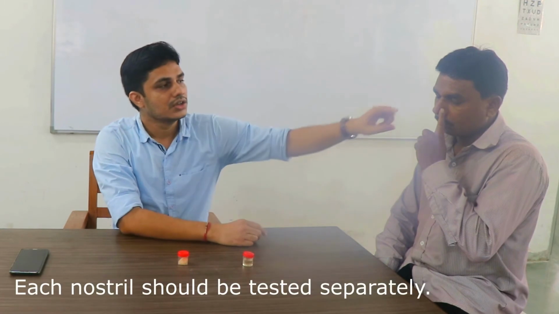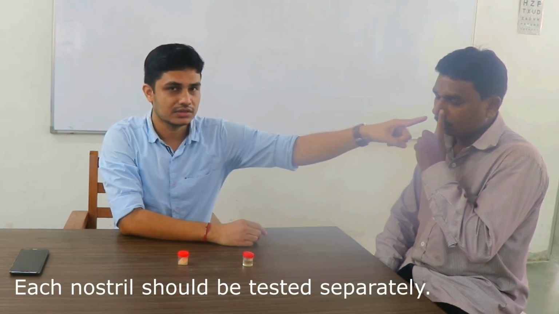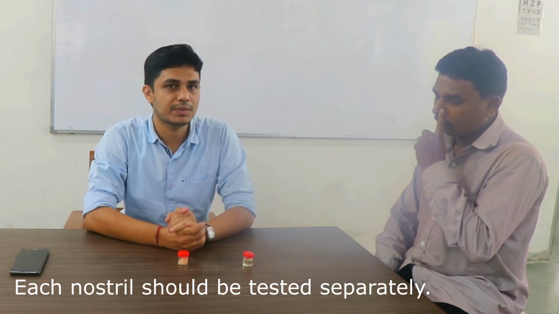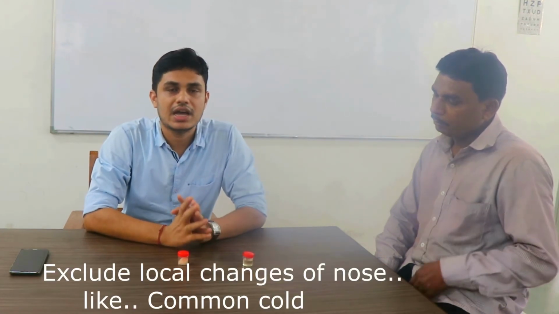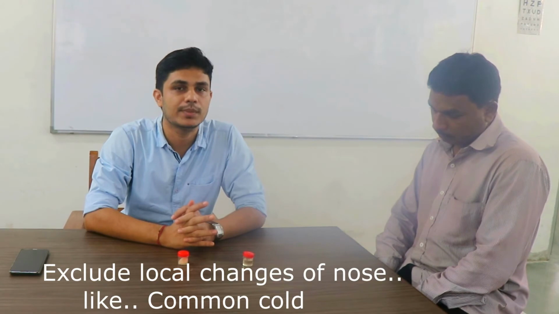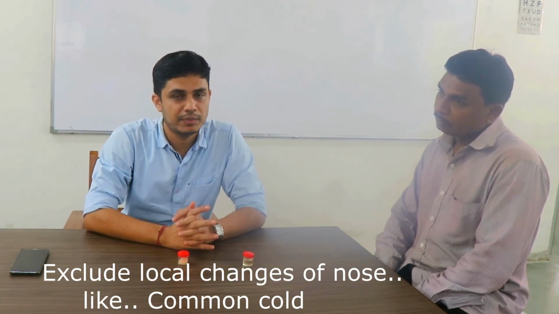Second precaution, suppose we are examining the right nostril, left nostril should be closed. Okay, so patient can only perceive the smell from the right nostril. Third, always ask the patient whether the patient has any inflammation in the nostril or not, for example common cold. If the patient has common cold, even if you bring the substance close to the nostril, patient cannot perceive the smell sensation because of the nasal blockage. So you have to ask this in the history of the patient.